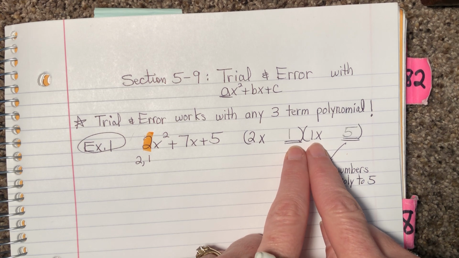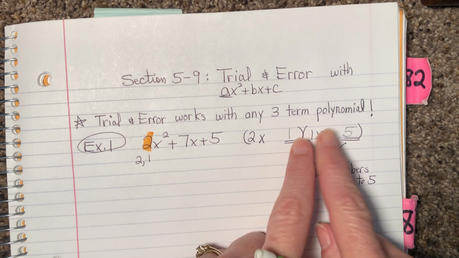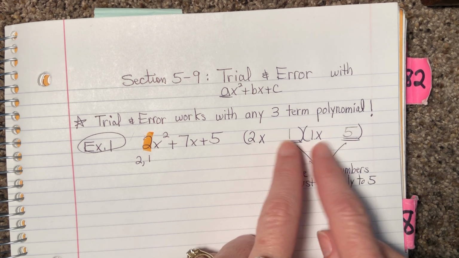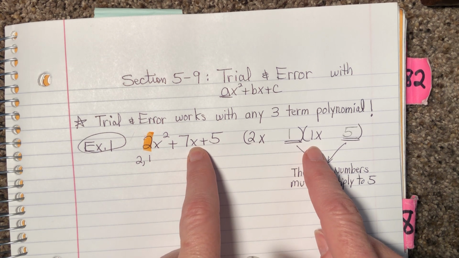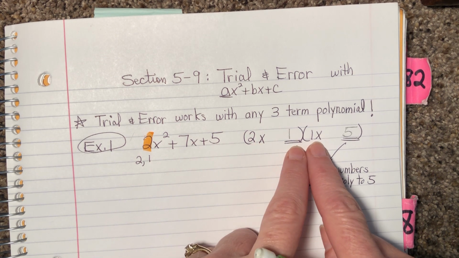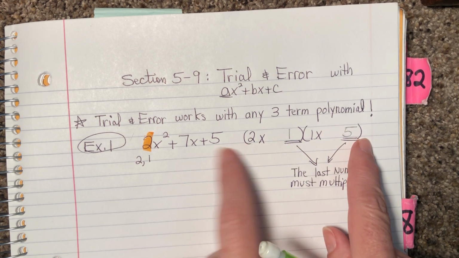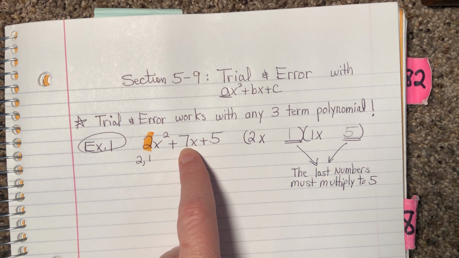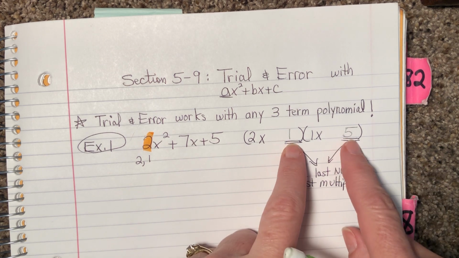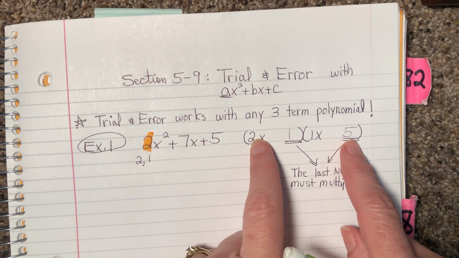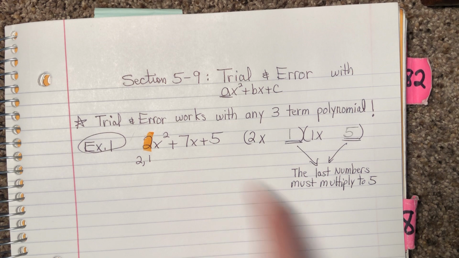So I have basically 1x times 10x. Can you get to a 7 from a 1? You can even ignore the x's. From a 1 and a 10, is there any possible way to get to a 7, whether you add or subtract? And the answer is no. 1 and 10 can never make a 7 by addition or subtraction.